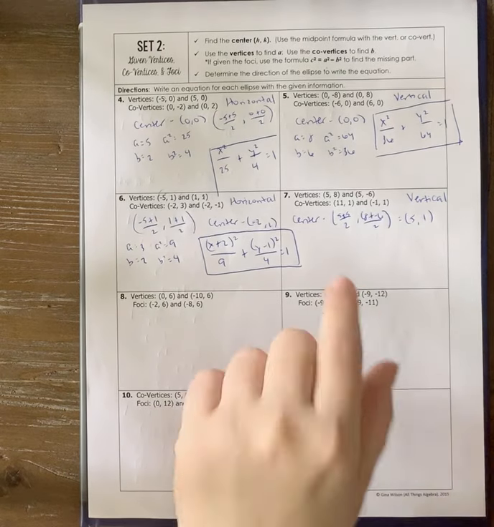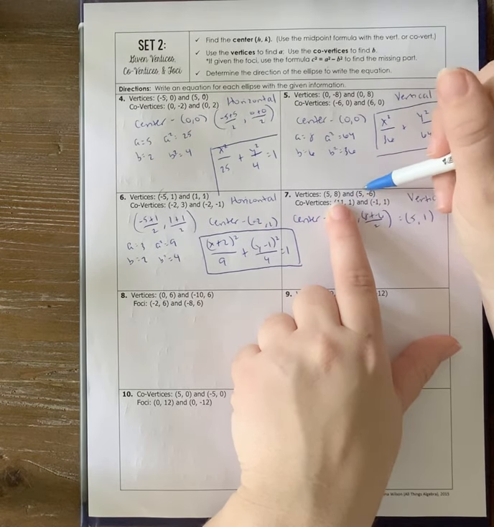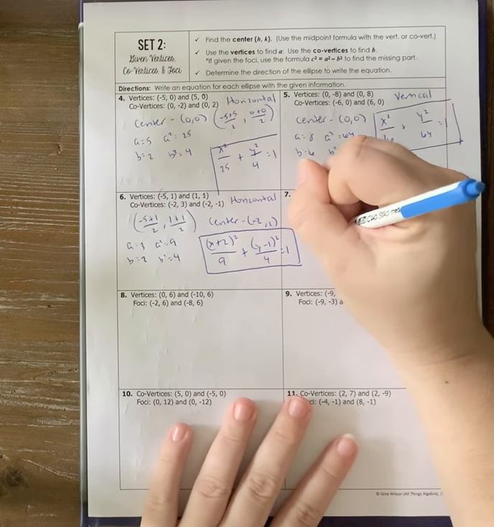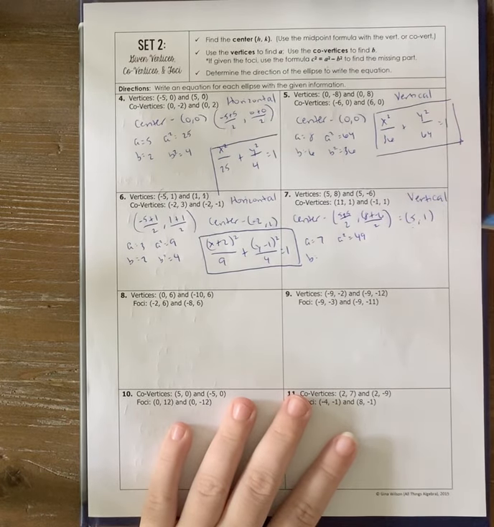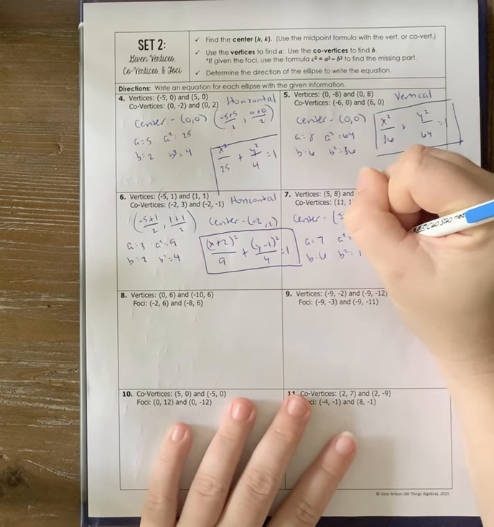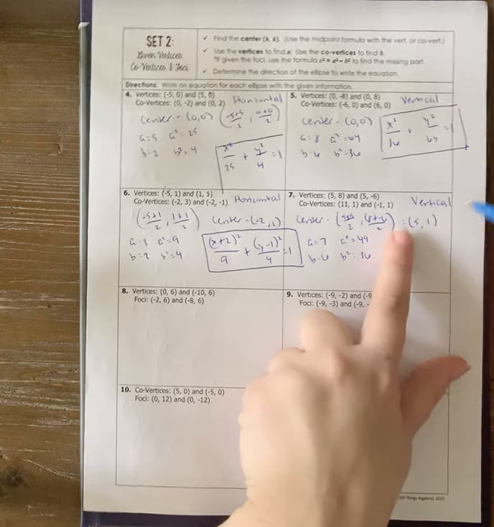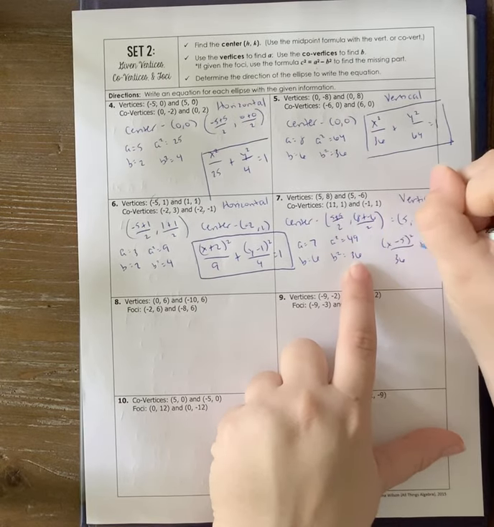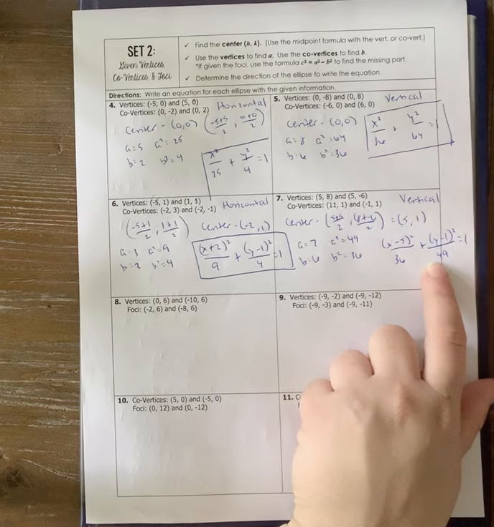Okay, to find our a, it's vertical, so we're comparing how far our y values are from here. Okay, so 8 from 1 is 7. So our a is going to be 7. So our a squared is going to be 49. Our b, how far is 11 from 5, is 6. So our b is 6, and our b squared is 36. To write our equation here, because it's vertical, our a squared goes second. Okay, so we have x minus 5 squared over 36 plus y minus 1 squared over 49 equals 1.